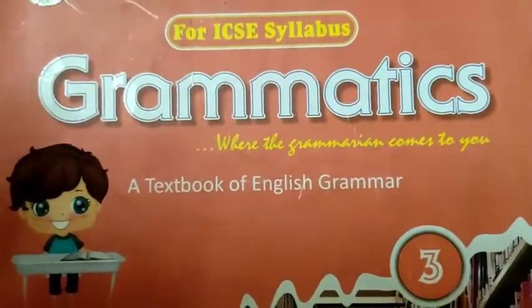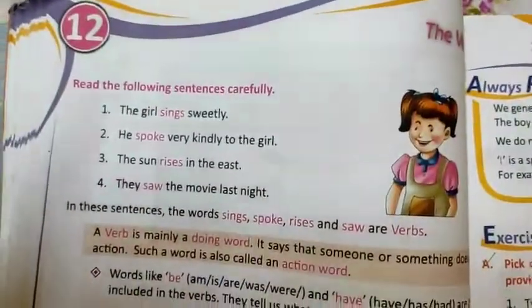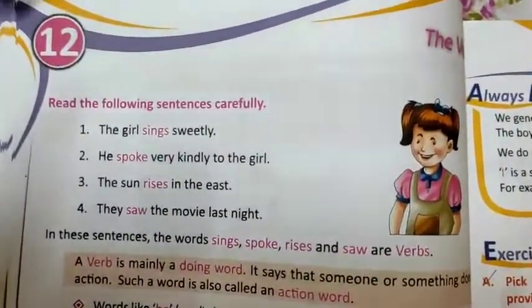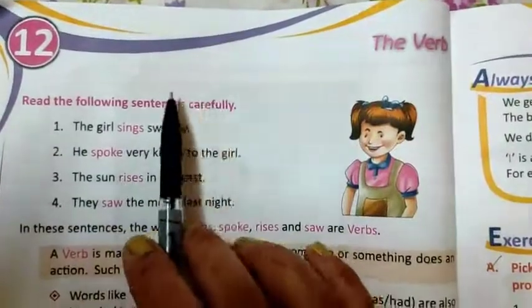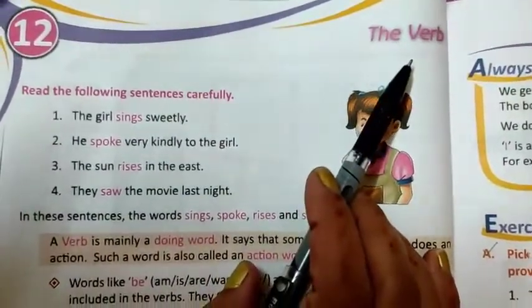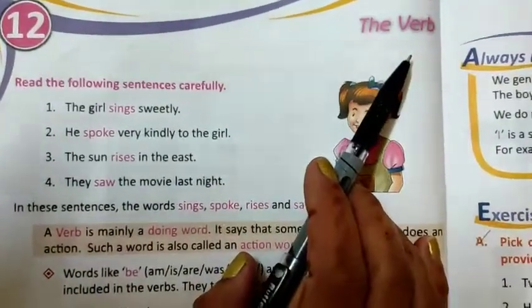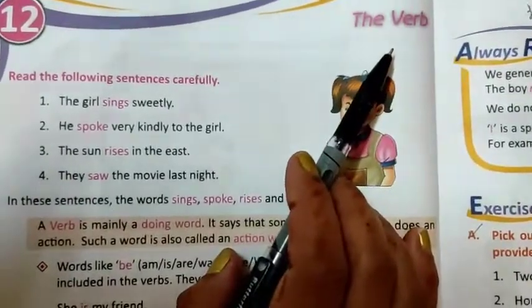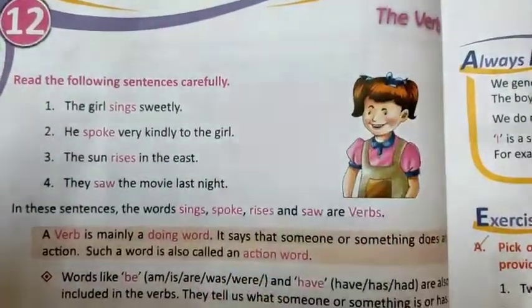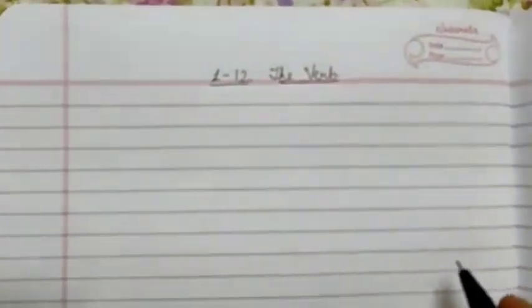So take out your English grammar books. Take out page number 64. We are going to start with lesson number 12, that is the verb. Children, before we do the exercises of this lesson, let me explain to you what is a verb. Now children, I will write here a few sentences to explain what is a verb.